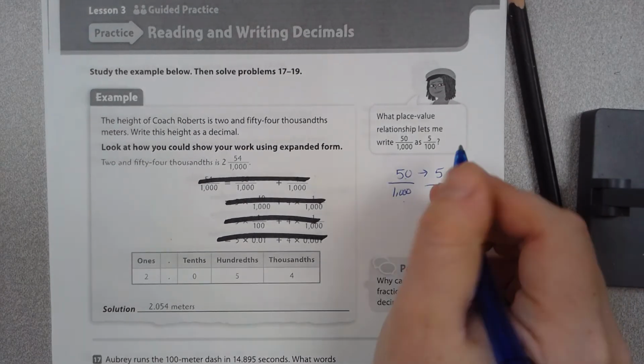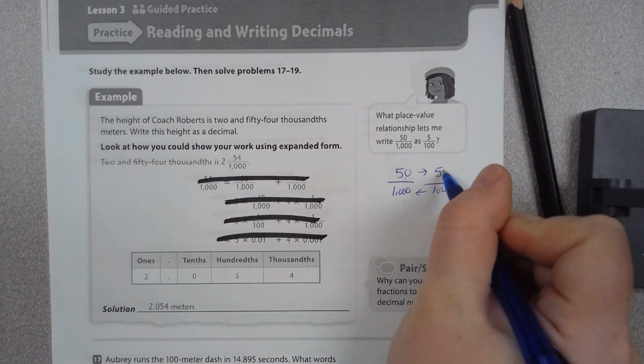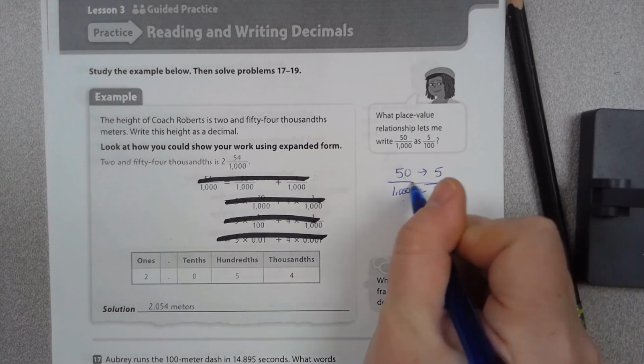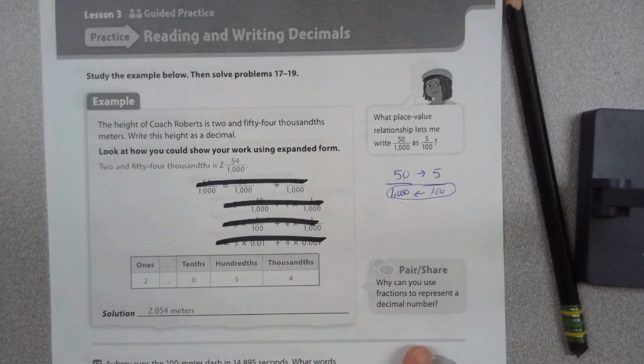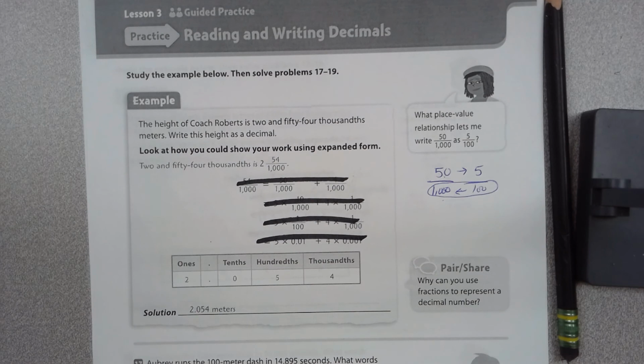So that's what allows us to say, okay, change this. It comes in handy when we're doing common denominators. So just remember that. Okay, so I have the height of Coach Roberts is 2 and 54 thousandths meters. Write his height as a decimal.